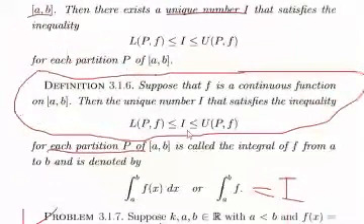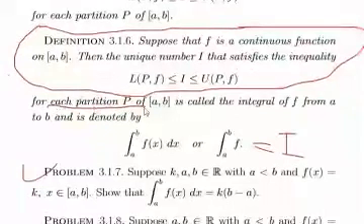So we know that there is a number that satisfies this inequality: the lower sum is smaller than that number and the upper sum is bigger than that number. For each partition, that number is called the integral of f over the interval [a, b], which is denoted by this.